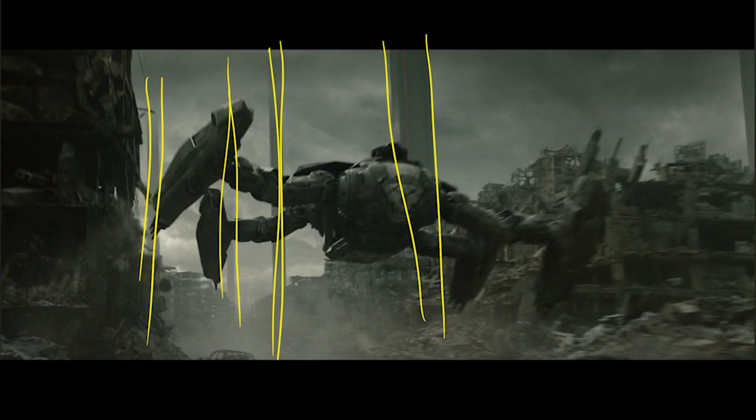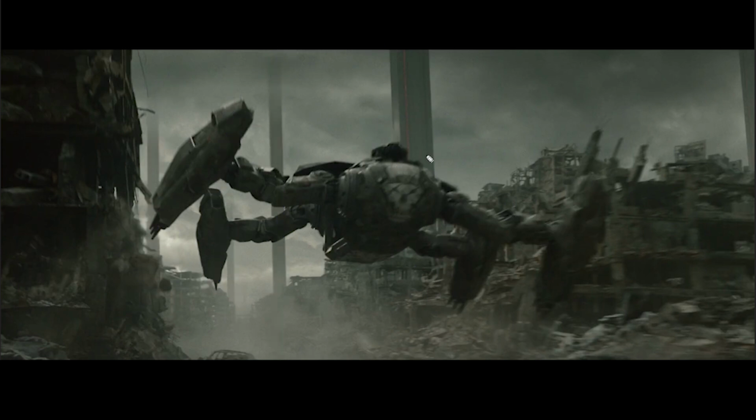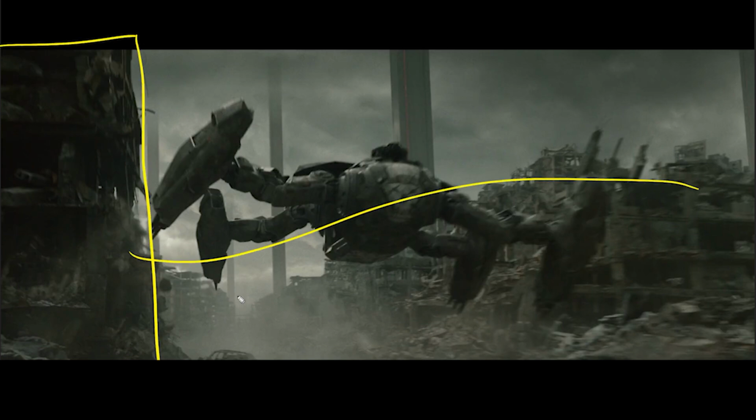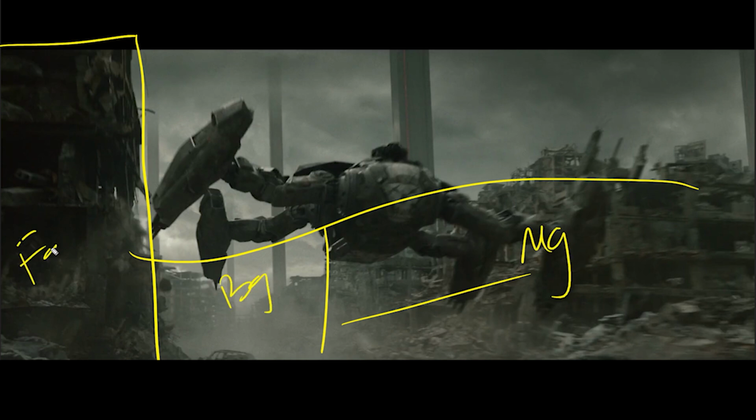Having these in here, I think, helps with the depth cue, because a lot of this stuff is low to the ground. So you got your foreground element, then you have your environment here, which is more mid to background. So that's all MG, BG, FG.